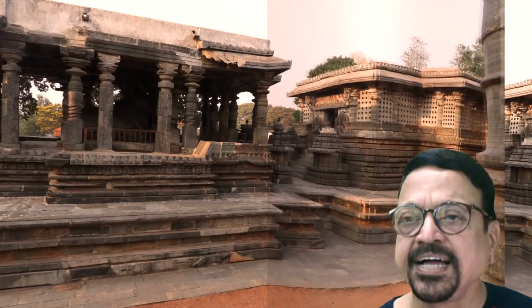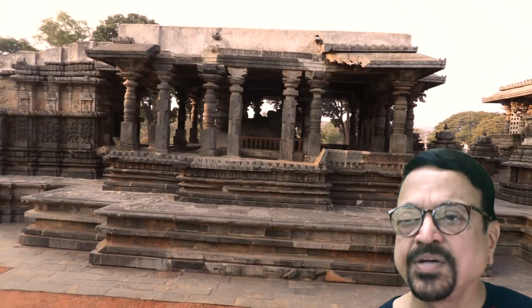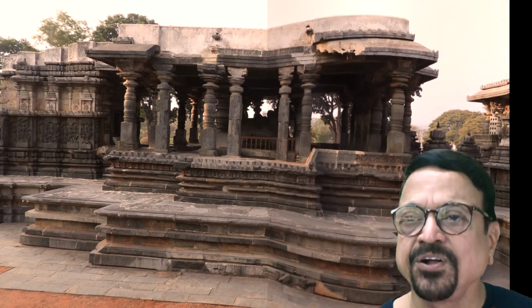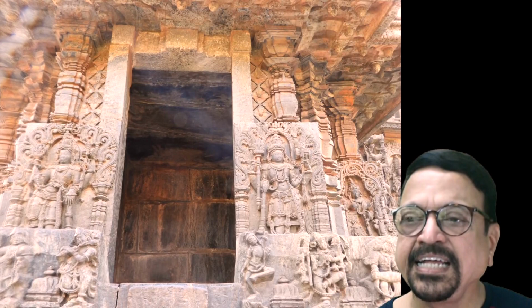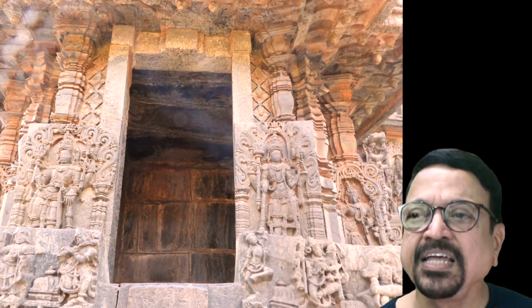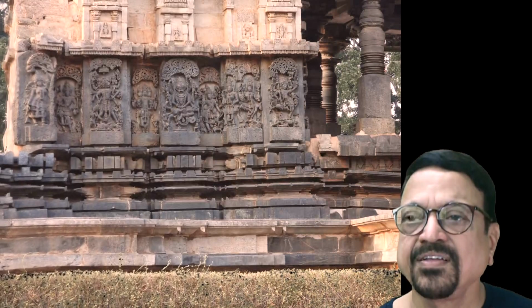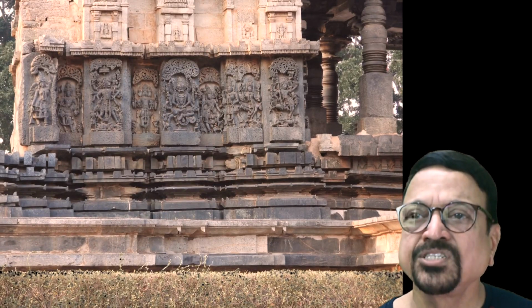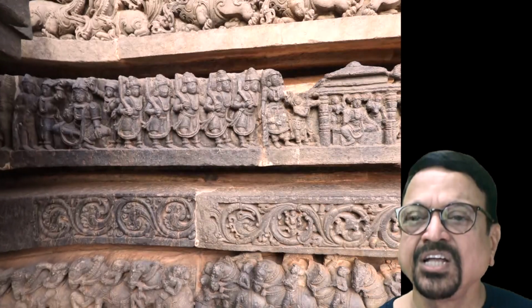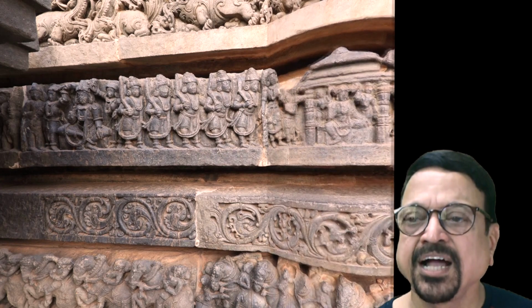This will give you an idea of how the two temples are connected. Since we are seeing only the temples externally, first we are seeing them grossly, and then we'll see each and every detail of the iconography. Here you are seeing Vishnu avatars, that is Narasimha and other deities. In all the friezes, you are seeing some wars, some designs.